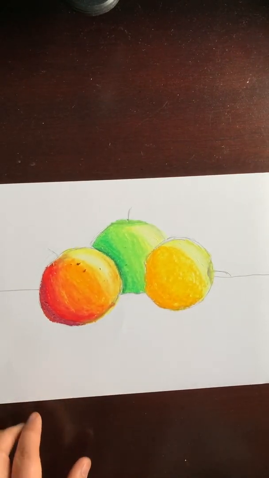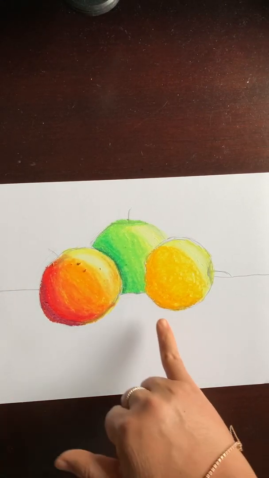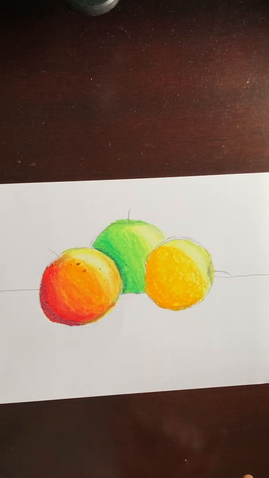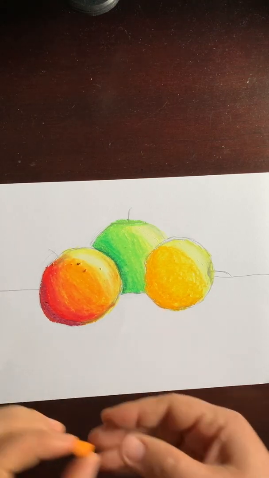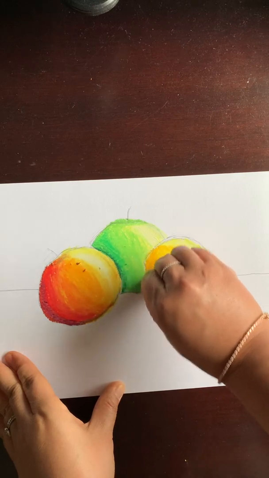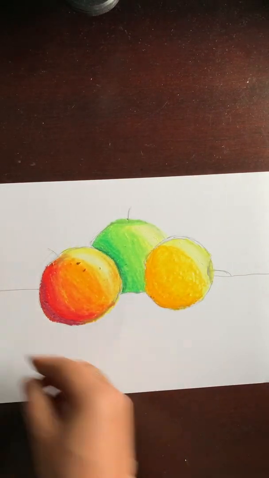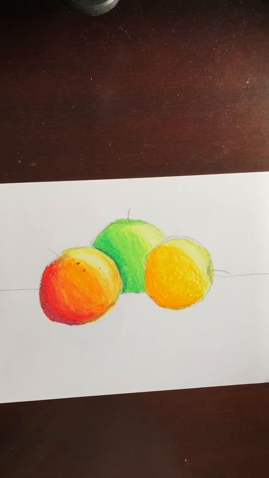Okay, good. And my last step for my Golden Delicious will be to add a darker orange to the bottom here so that I can make like a shadow. Now I want to go even darker than that. So if you have like a light brown or medium brown, you can use that.